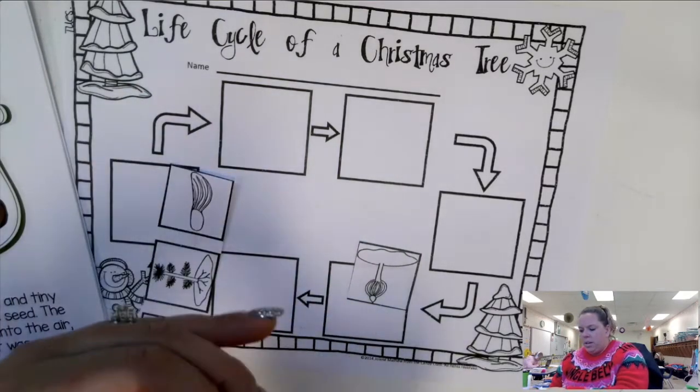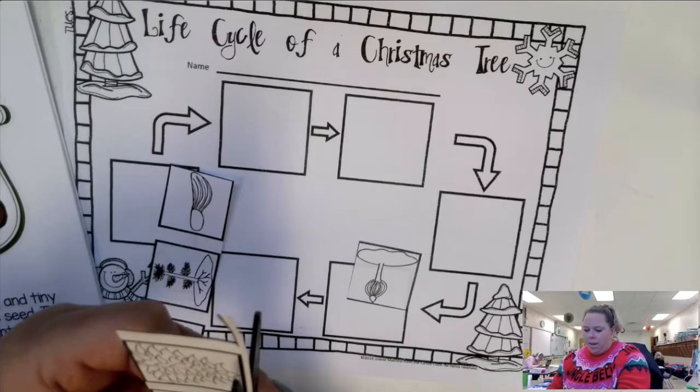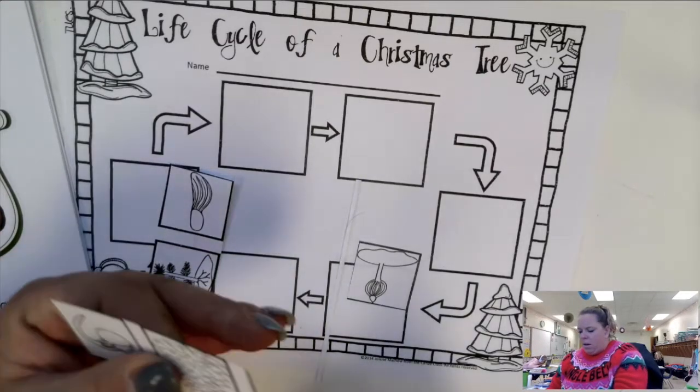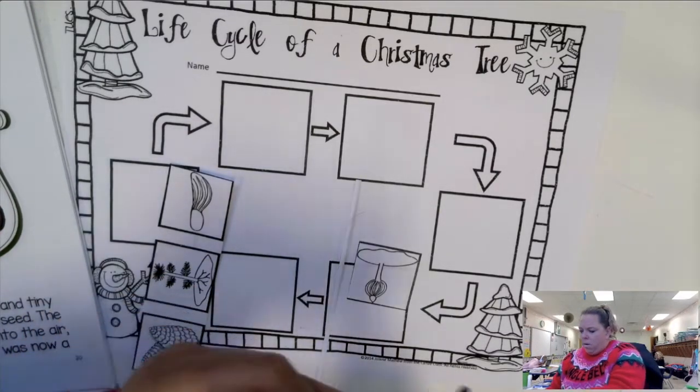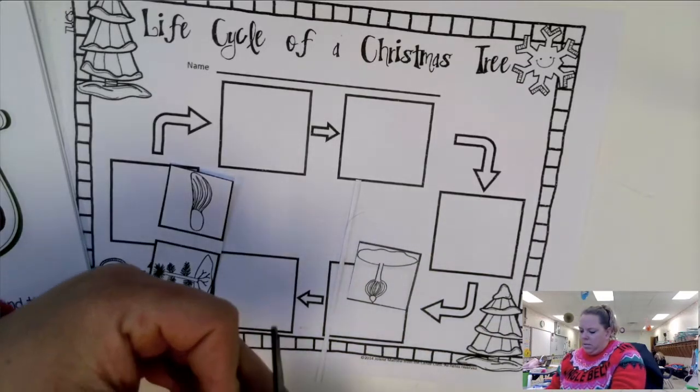It's easier for you just to cut them straight across first. Go ahead, doesn't matter to me. But get them all cut out. Right on the black lines, please.